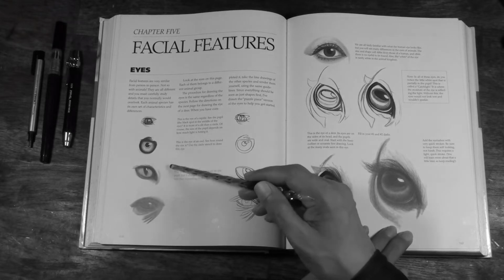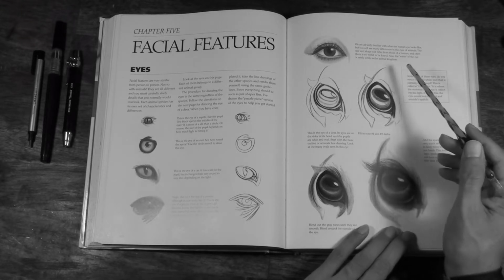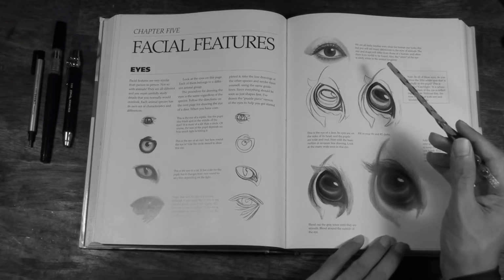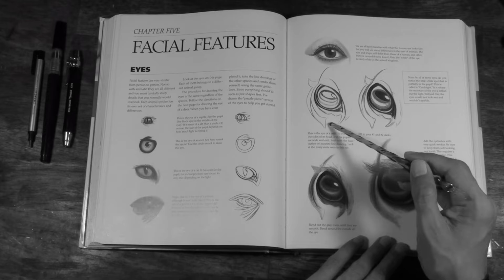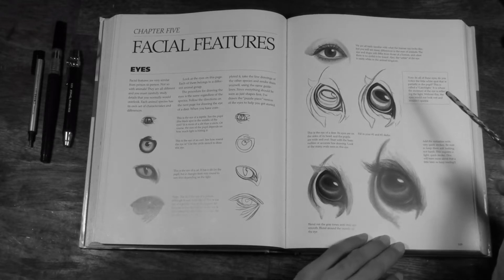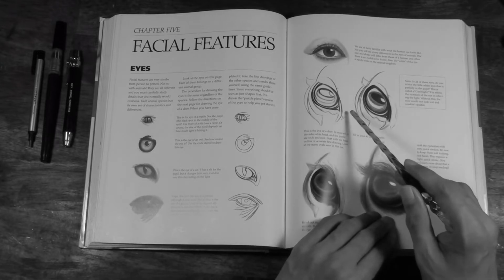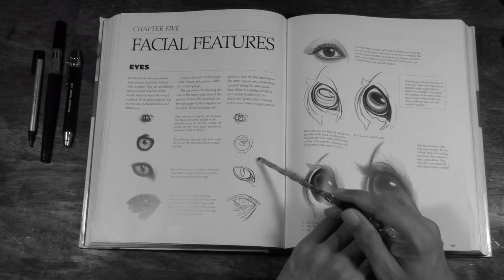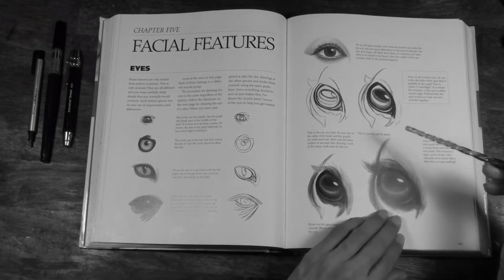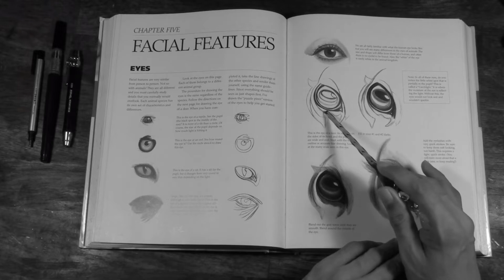This is pretty good. Again, these shapes acting as guides. See, when you break it down like this, I think it makes it much more accessible to everyone, you know? And you look at this, you go, oh my god, where do I even start? Well, that's where you start.